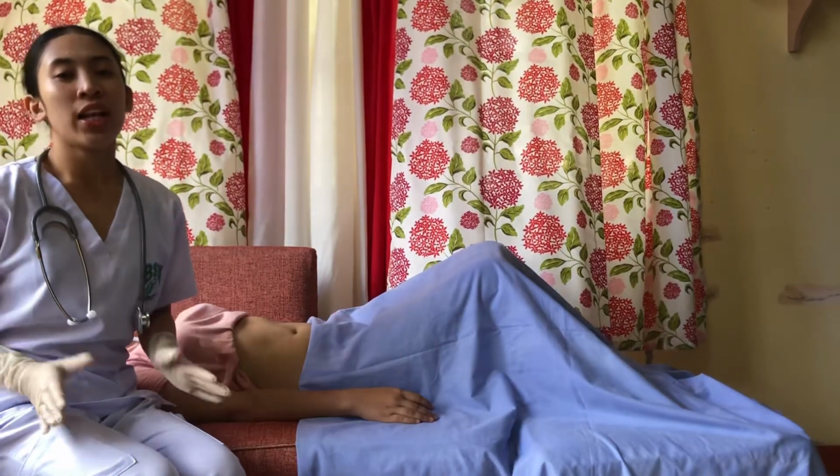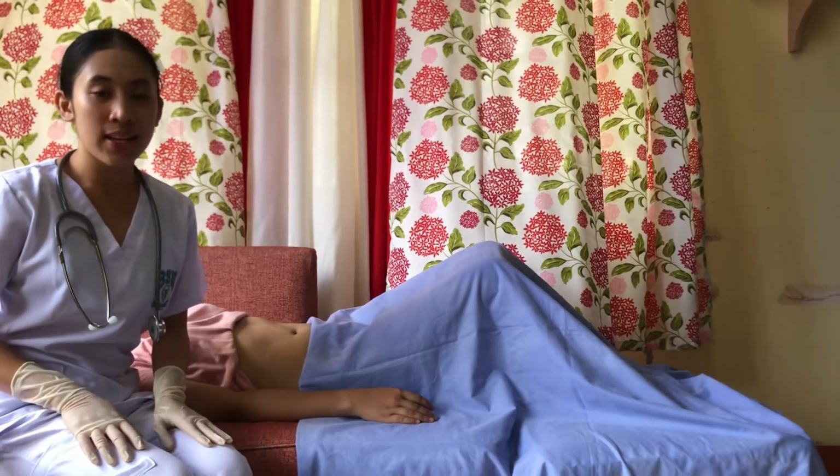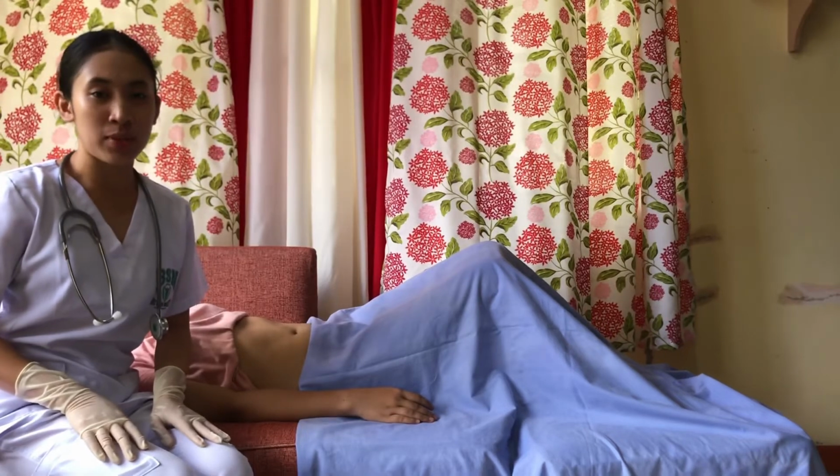Okay, so if the cephalic prominence is on the same side as the small parts, the head is flexed and the vertex is presenting. And if the cephalic prominence is on the same side as the back, the presenting part is extended and the face is presenting.